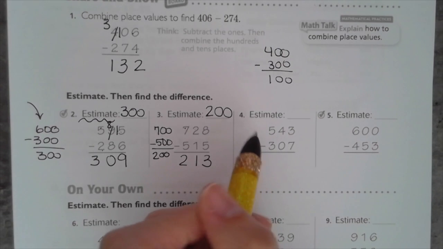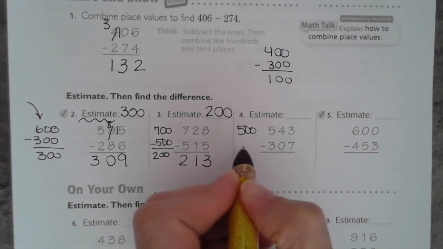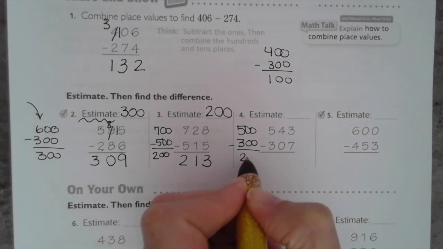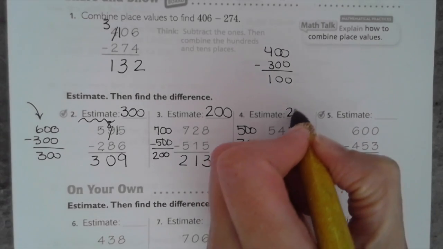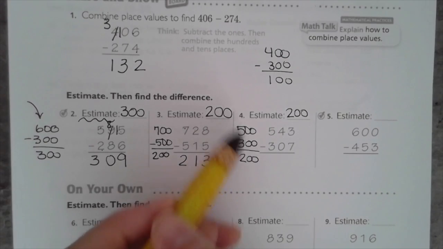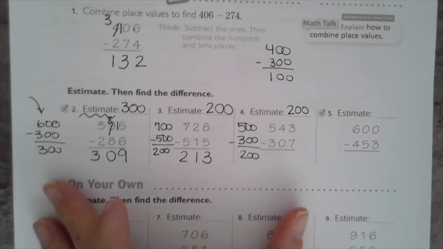Okay, so 543 rounds to about 500. 307 rounds to about 300. 500 minus 300 is 200. So our estimate is 200. Now hopefully you guys can do these in your head and you really don't have to write these down anymore. But I mean, I guess if you do need to write them down, write them down.